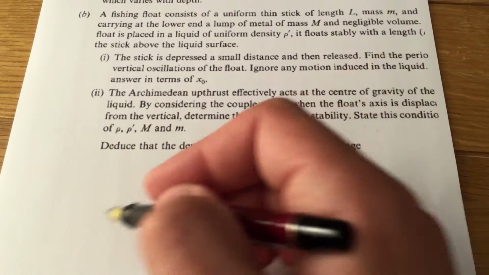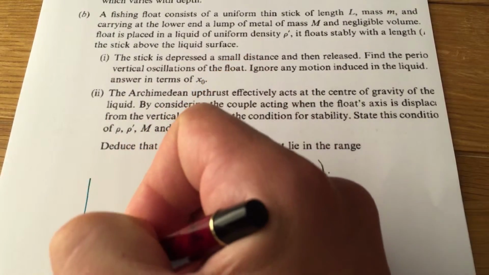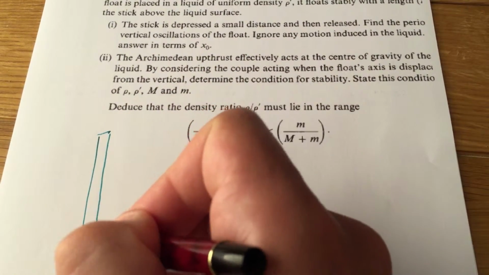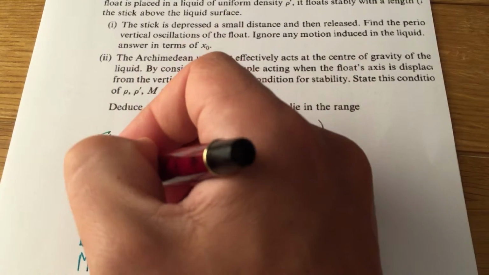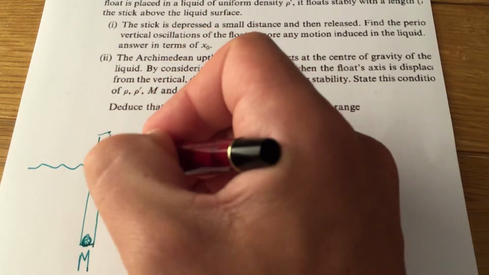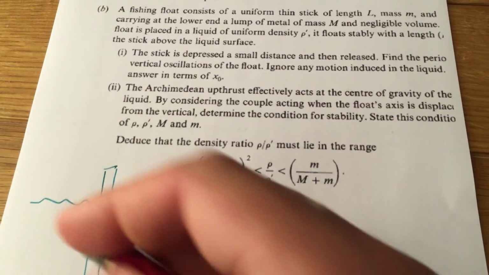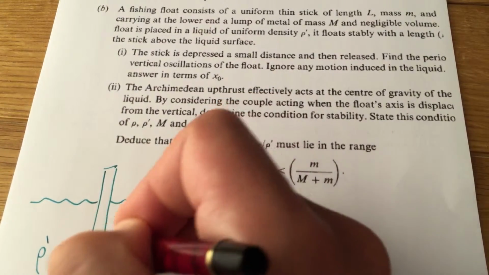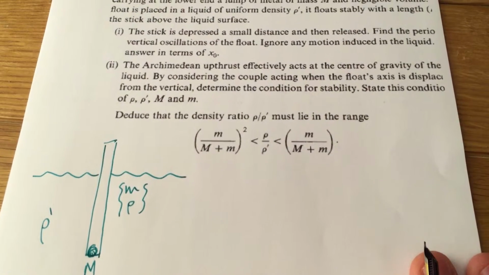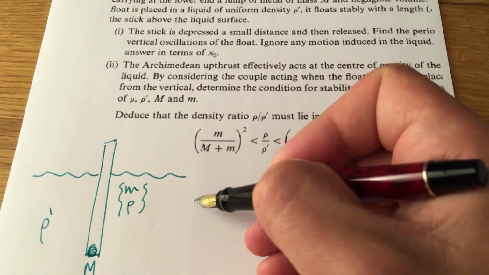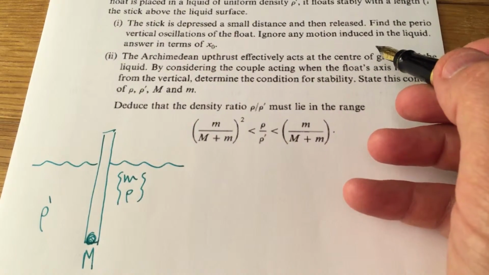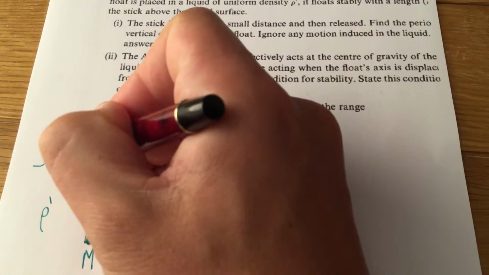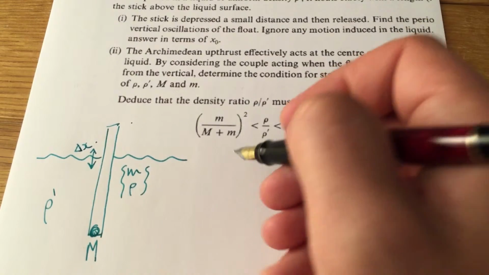Let me draw what's going on. The fishing float looks like this in effect. We have a mass at the bottom. The entire thing has a mass, and it floats in the water, like so. This is, of course, the density of the liquid, and the object itself has a density. It says the stick is depressed a very small distance and then released. Find the period of oscillation of the float. Ignore any motion induced by the liquid. So if this is depressed by, let's say, delta x, what then happens to the period of oscillation?